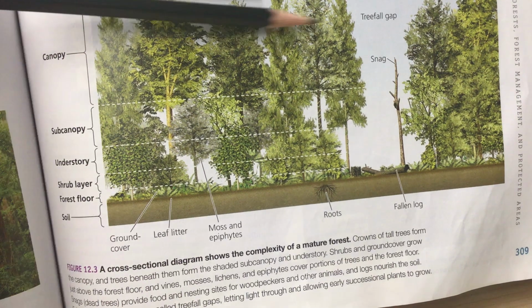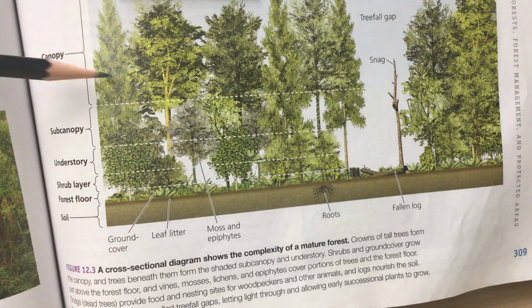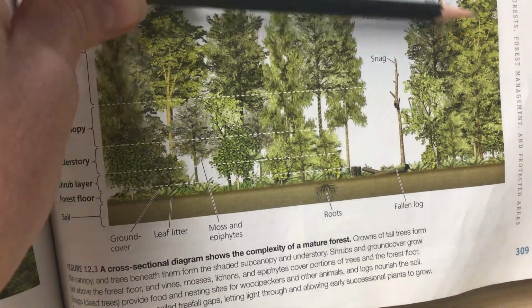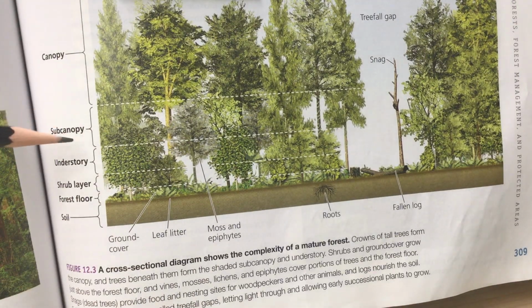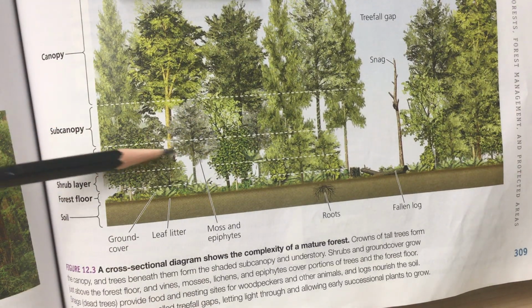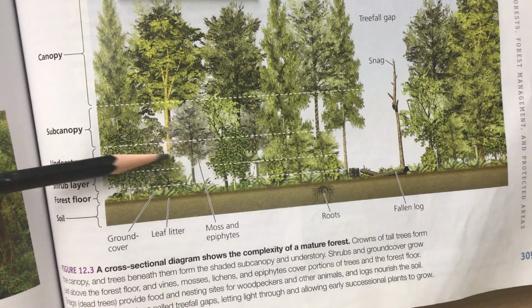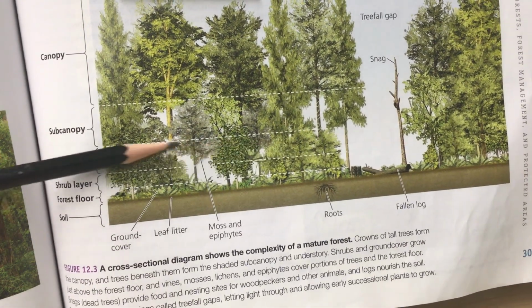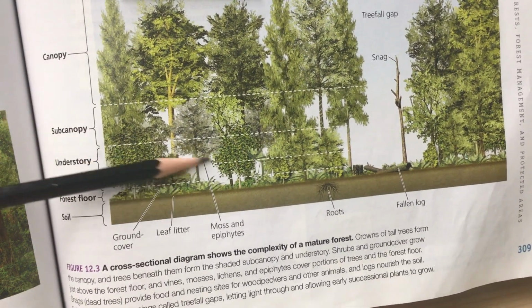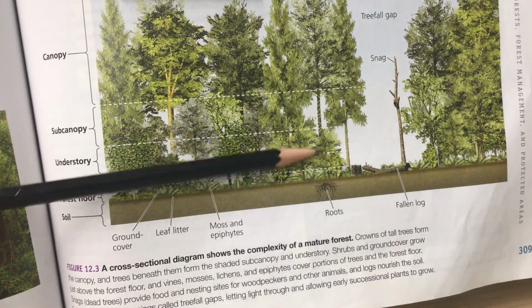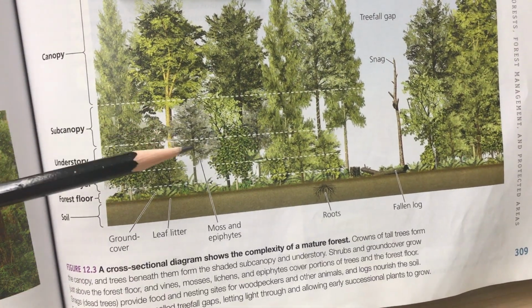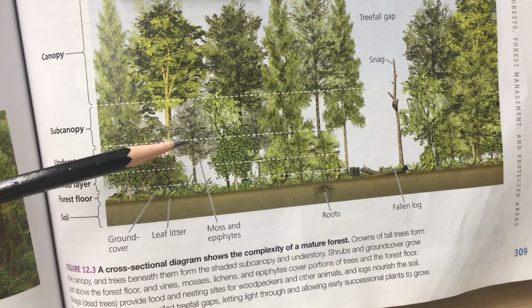So the tops of the forest is the canopy. There's some species that only live in the canopies, by the way. Another one is the understory. So these are plants and things that grow low, kind of under the taller trees. And the understory is something that can get overgrown when we suppress fires.